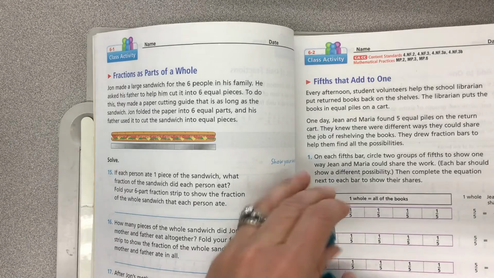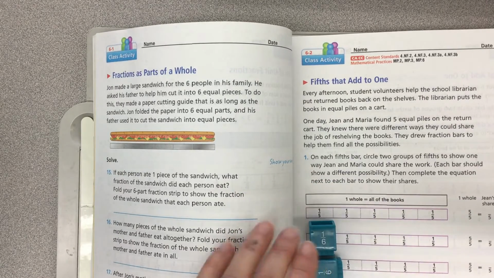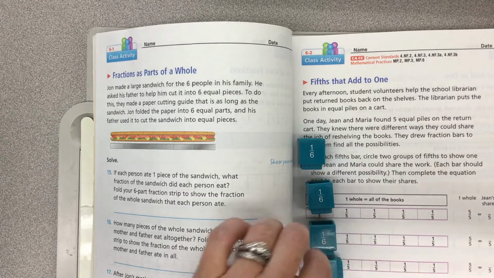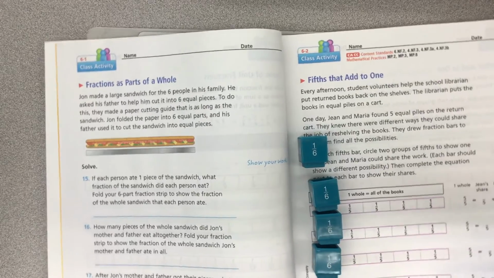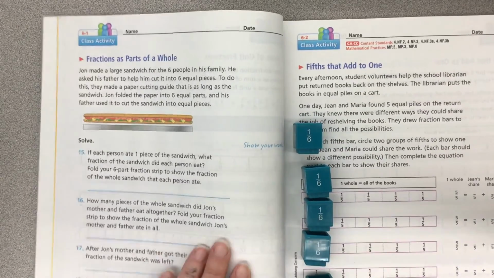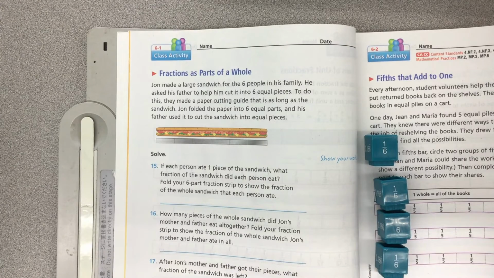Sammy, would you read the problem at the top of the page? John made a large sandwich with peanut butter in his pan. He asked his father to help him cut it into 6 equal pieces. To do this, they made a paper cutting guide that is as long as the sandwich. John folded the paper into 6 equal parts. Put your pencil down, Barrett. Father cut it. Liam, pencil down. Use it to cut that sandwich into equal parts.